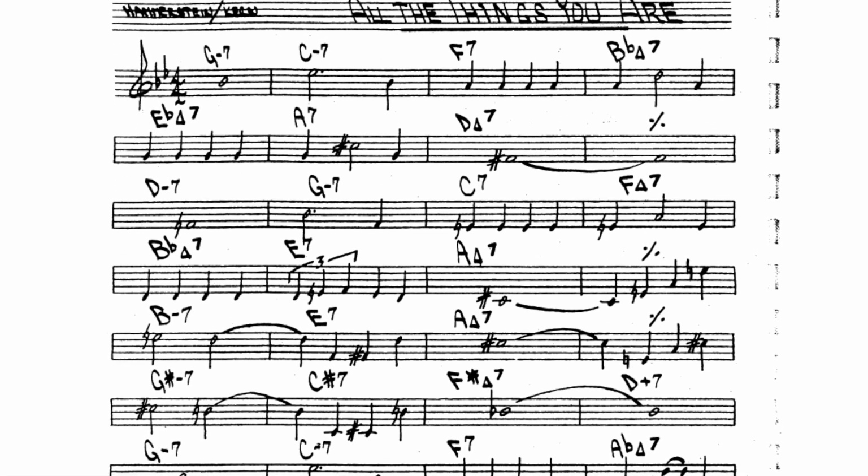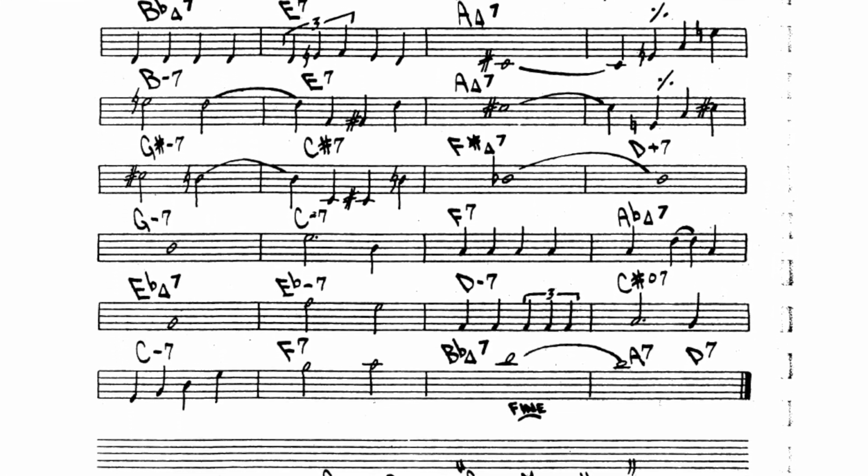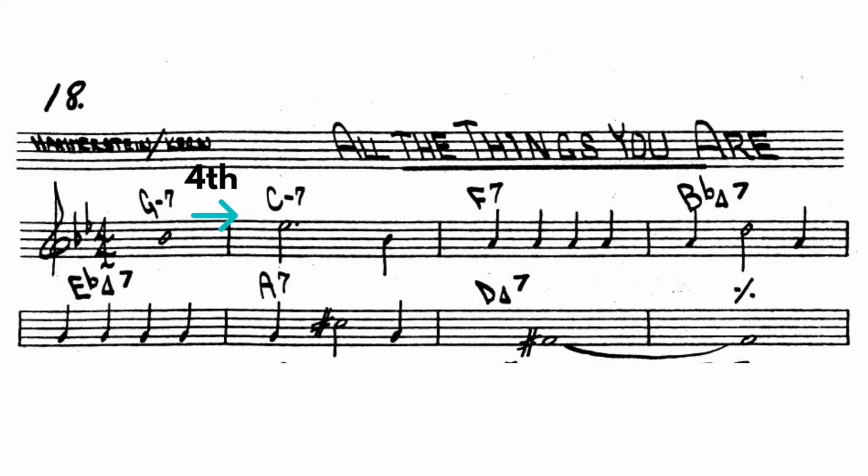So here we have the jazz standard, All the Things You Are. Now let's look at the first 8 bars of the song. You can see from G to C, that is a fourth. From C to F, that is a fourth also. From F to B flat, that is a fourth. From B flat to E flat, that is a fourth. And from A to D, that is a fourth. So you can see that chord progressions moving in fourths is quite frequent and quite common.